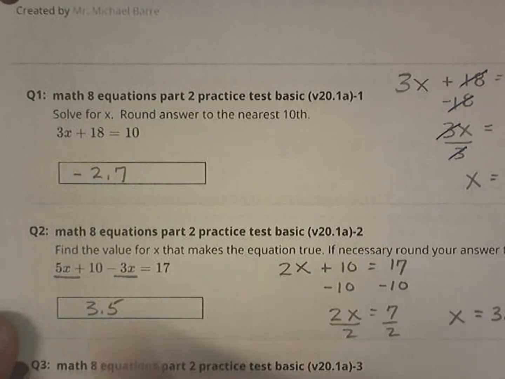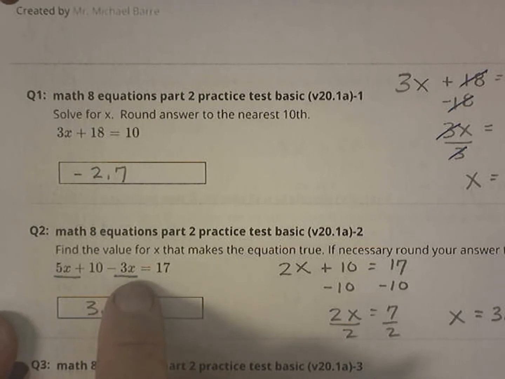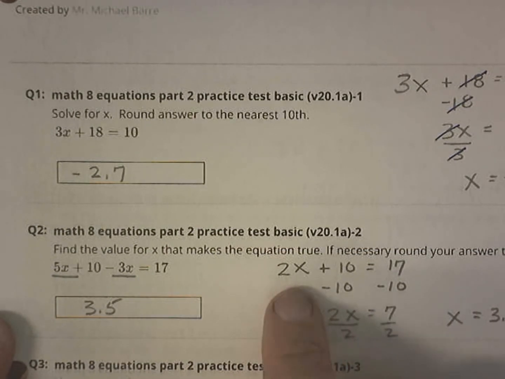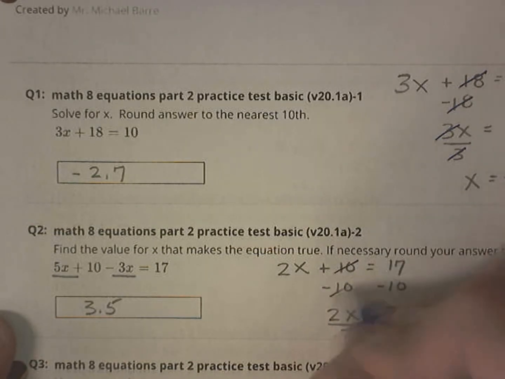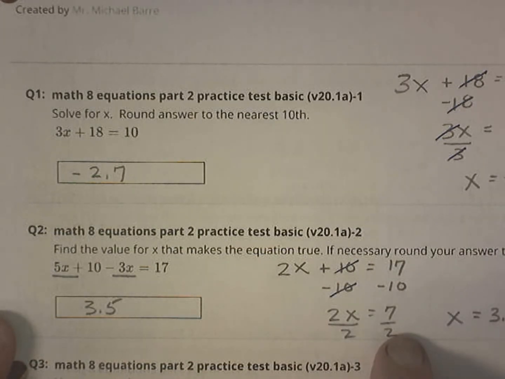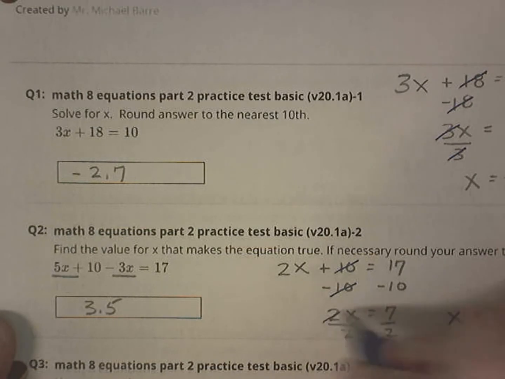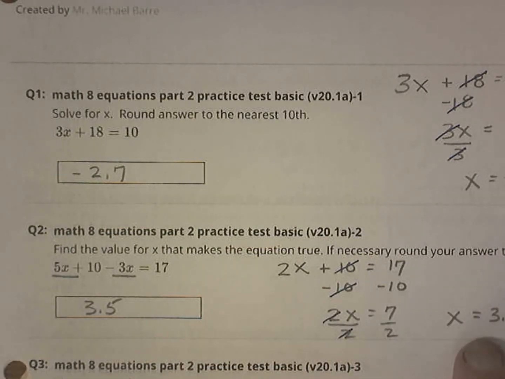Next one, I'm going to start by combining the 5x and the negative 3x into a 2x. So I have 2x plus 10 equals 17, subtracting 10 from both sides gives me 2x equals 7, dividing both sides by 2. So x equals 3.5.